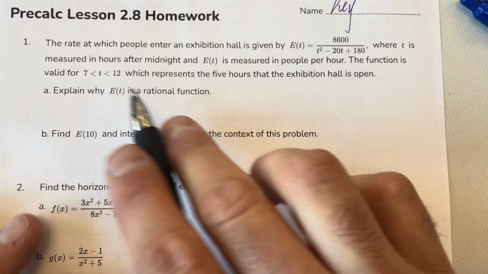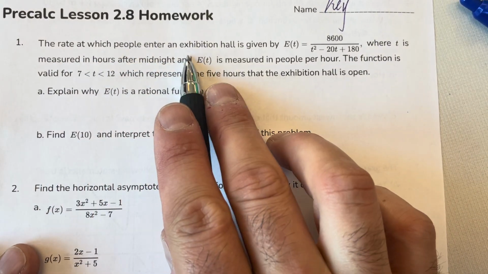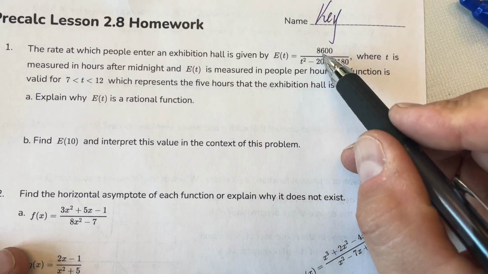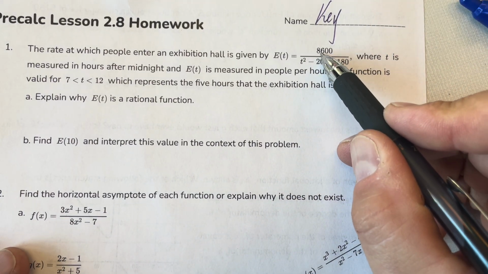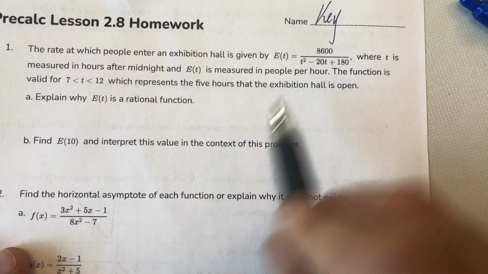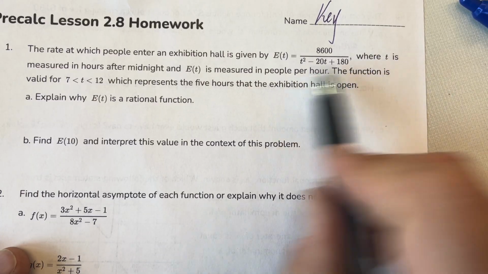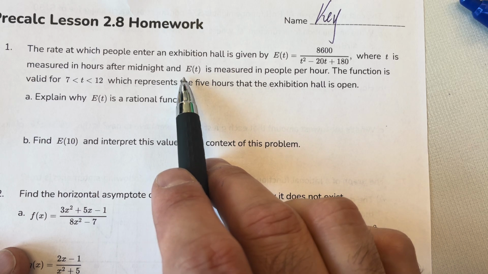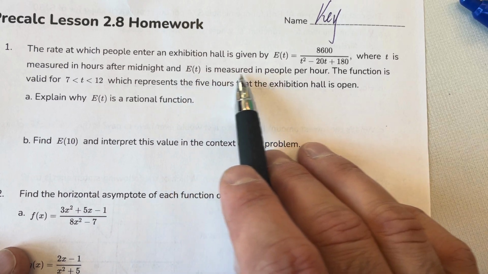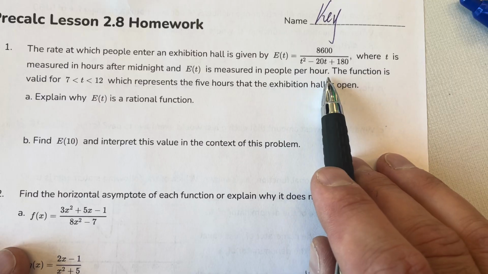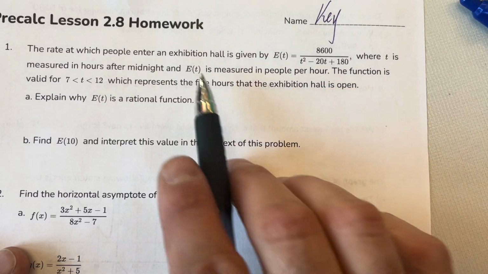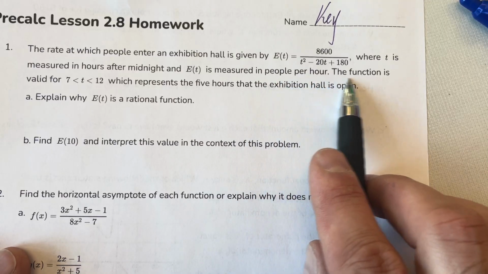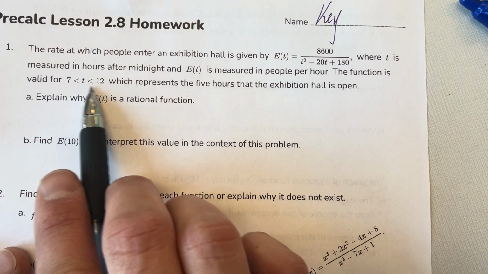Let's jump in. It says the rate at which people enter an exhibition hall is this function, 8600 divided by t squared, where t is measured in hours after midnight, and e of t is measured in people per hour. So we have hours after midnight and people per hour. The function is valid for 7 through 12.